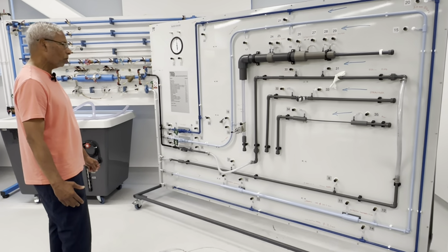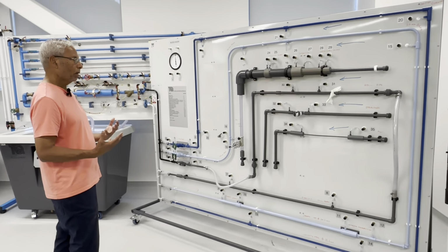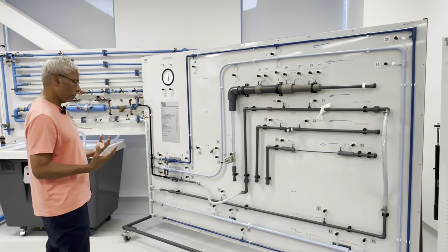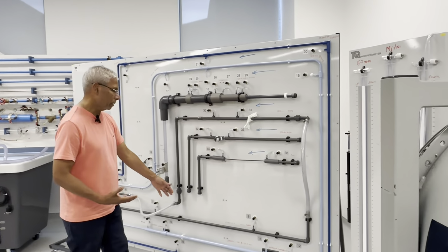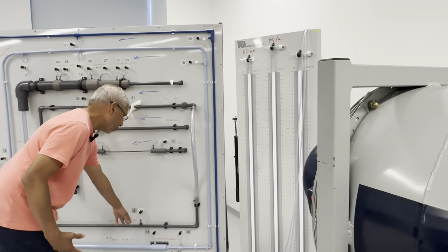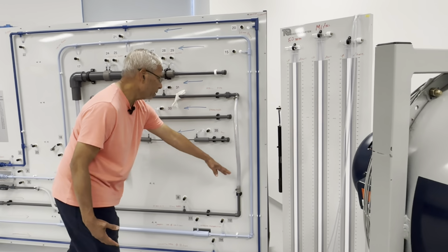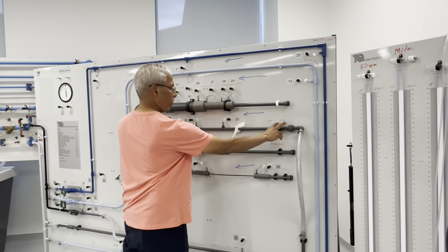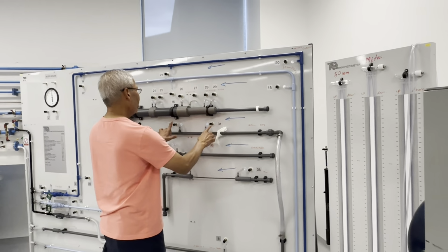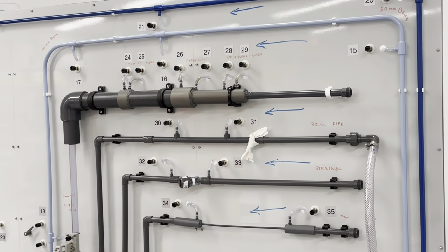Now when it comes to measuring the friction loss on the rough pipe, we're using a different setup, and we're using the gray color. Previously we used blue for the smooth pipe. Now we're using a gray color that comes out, and here is the rough pipe. It says rough pipe here, and we're tapping 30 and 31. So those are the pressure taps we'll be using.